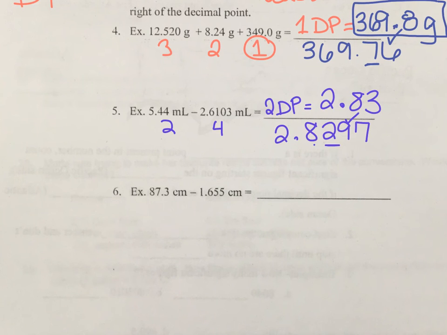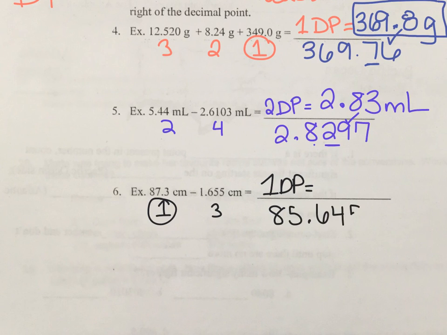Still not right. What is it? Milliliters. Good. Okay. Finally, the last one down here. We have 1 decimal place in the first number, 3 decimal places in the second number, so my least is 1. When I type that into the calculator, I end up getting 85.645. And once again, I'm going to go to that first decimal place, check the one behind it. It's going to say 85.6 centimeters. Sorry to kind of speed up there. Okay. All right. Any questions so far?